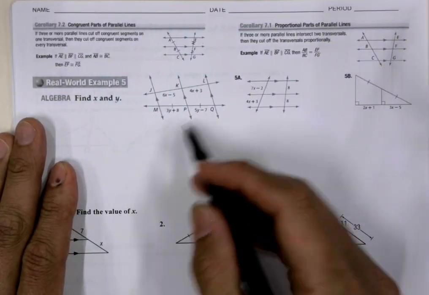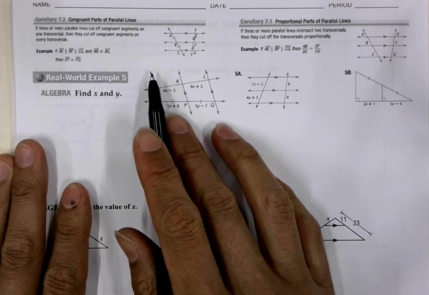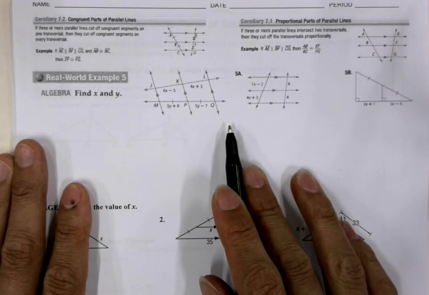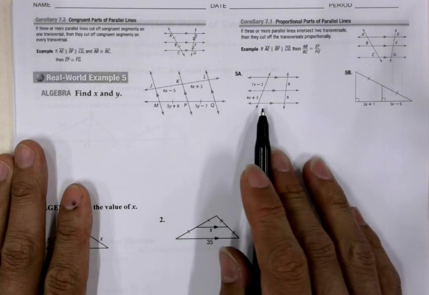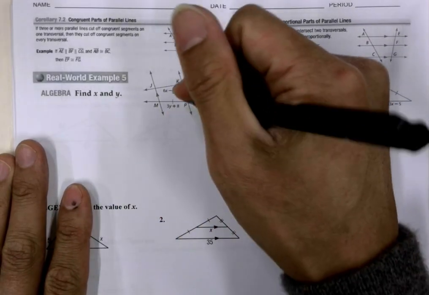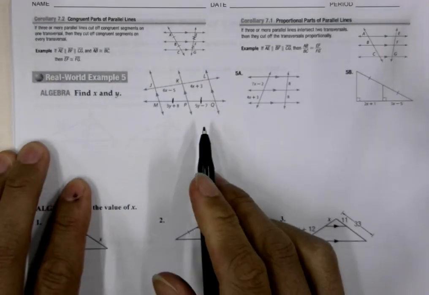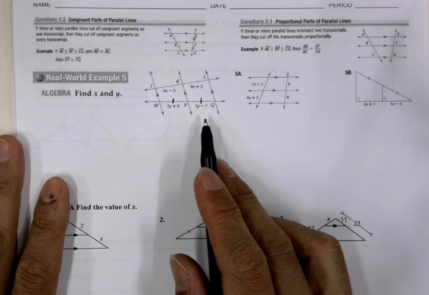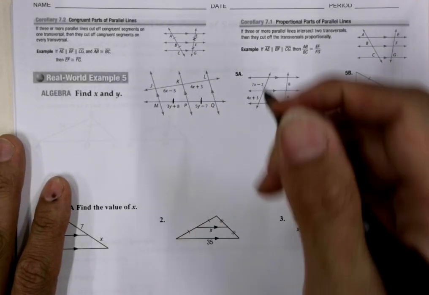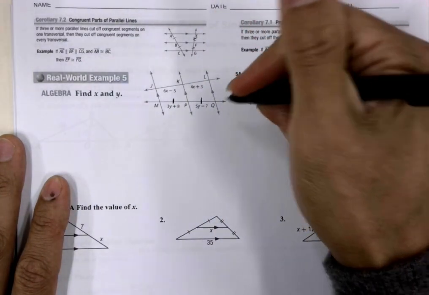So let's go ahead and try to solve a problem using that information. It's right here. We have 3 parallel lines. They're cut by 2 transversals. But we're given that this transversal is cut into 2 congruent parts. Now, because of the congruent parts of parallel lines corollary, we can also say that any transversal that cuts these 3 lines is going to be cut into congruent parts.